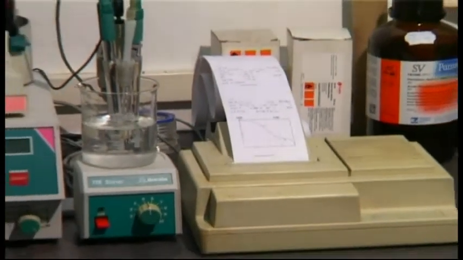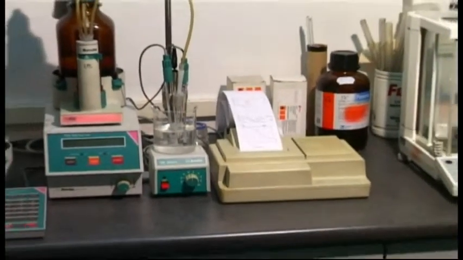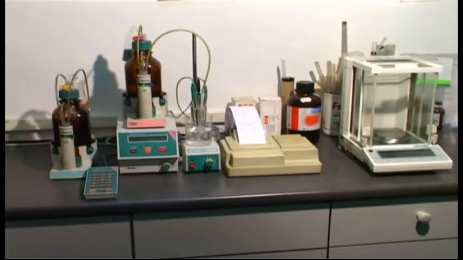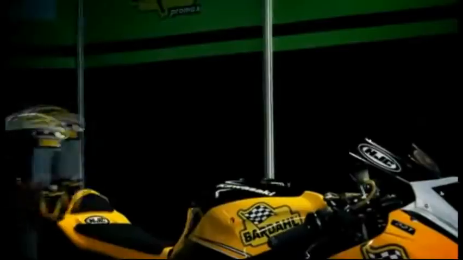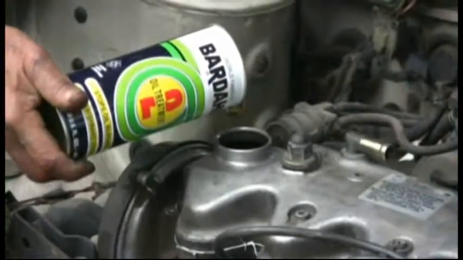Another objection used is in regard to balanced formulations. The argument goes something like this. We use teams of chemists to develop balanced formulas, and if you add an oil additive, you will modify the chemical formula and create an imbalance in the formula.